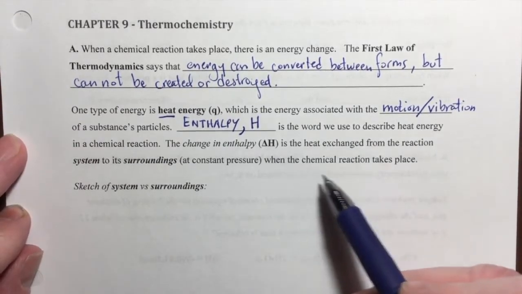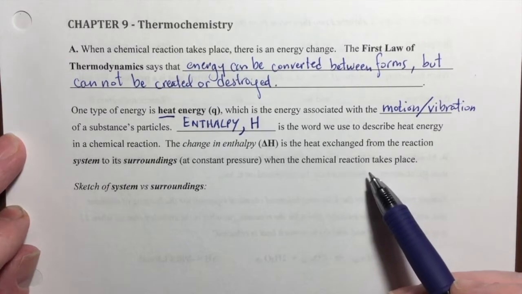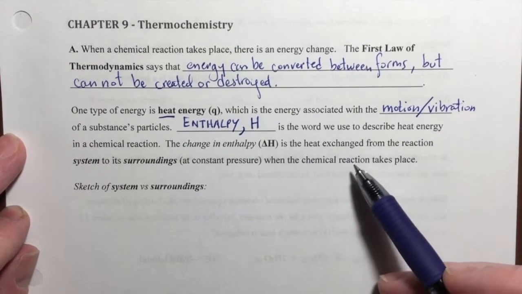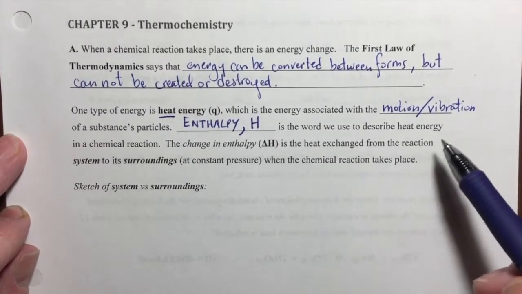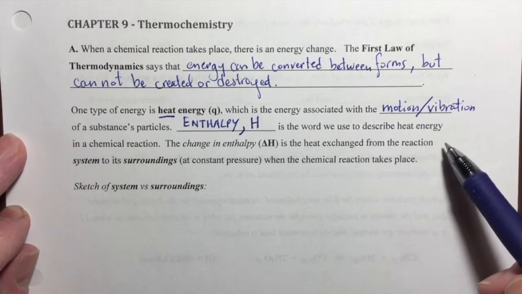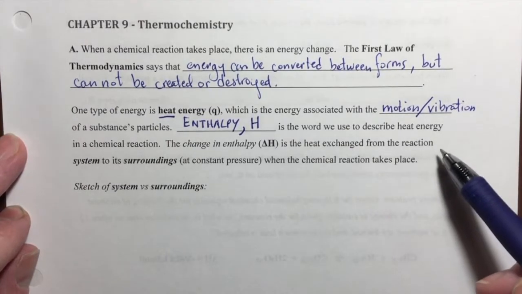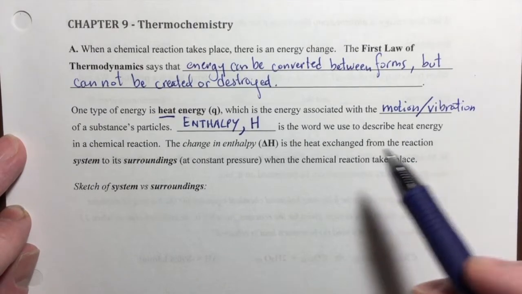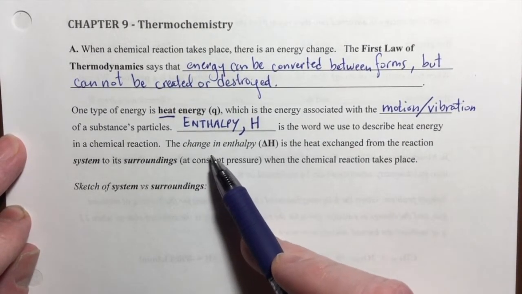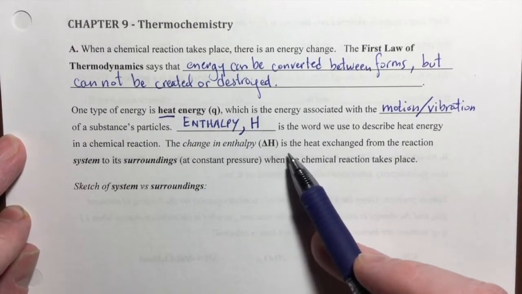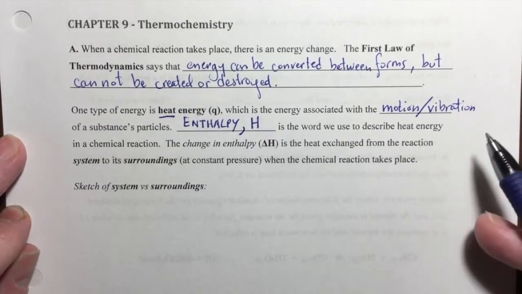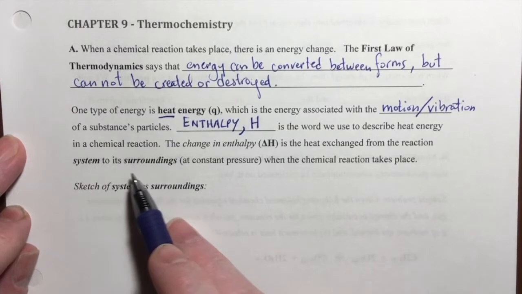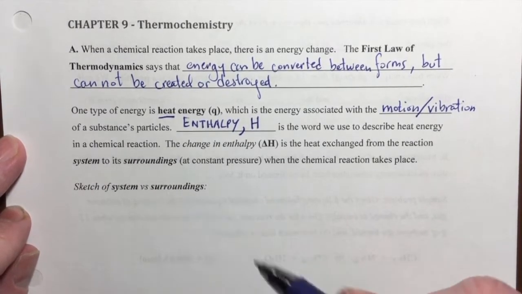So when you run a chemical reaction and let's say, for example, heat is given off, say you're burning paper, and the heat is given off, then the paper molecules are losing their heat energy to the outside surroundings. And so we say that the paper is undergoing a change in enthalpy as it's undergoing that combustion reaction. So let's talk a little bit about what we mean by system and surroundings.